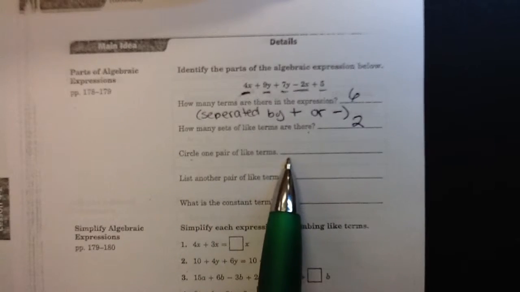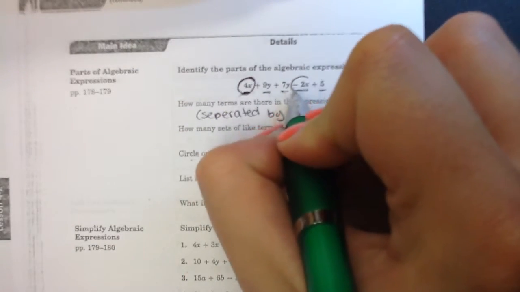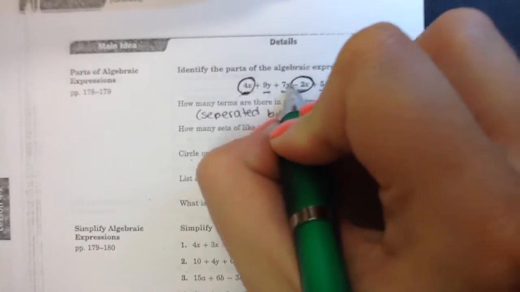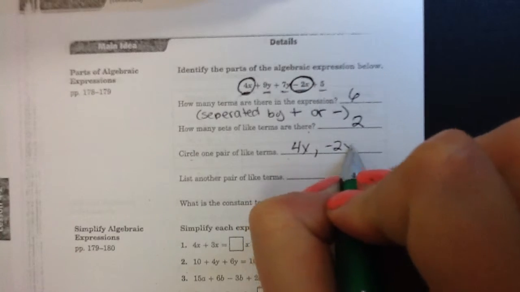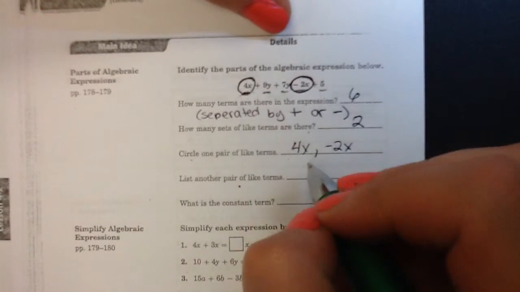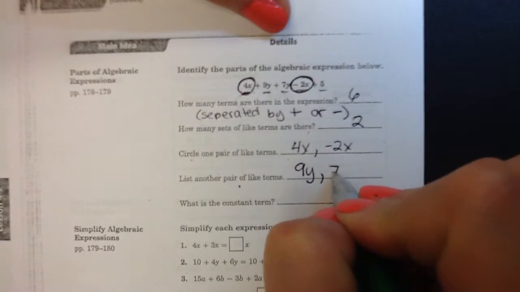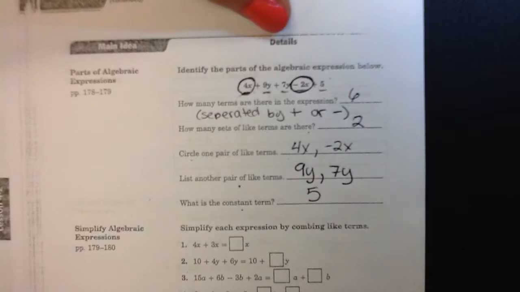Circle one pair of like terms. Okay, so one pair of like terms would be a 4x and a negative 2x. You want to make sure you grab that minus sign. So circle one pair, we just did. We can list them here, 4x, negative 2x. List another pair of like terms. We have 9y and 7y. And what is the constant term? The constant term is 5 because there's nothing attached to it.